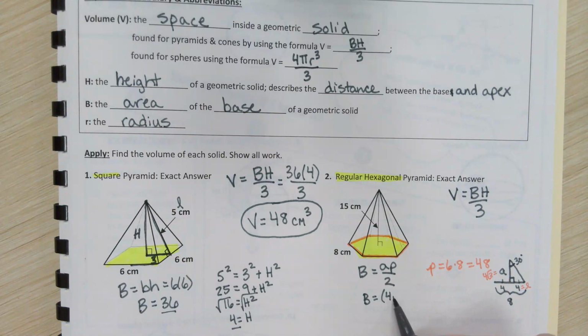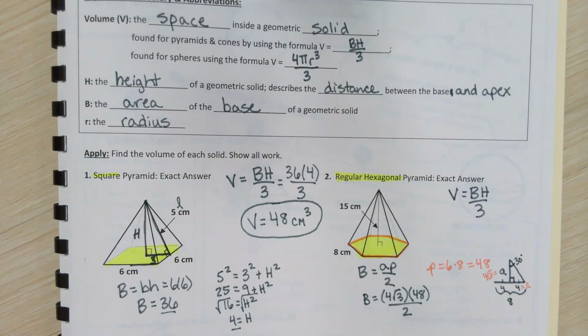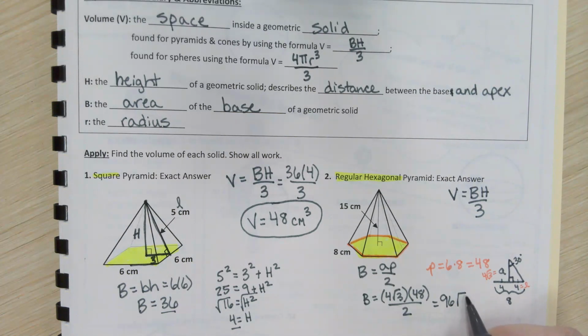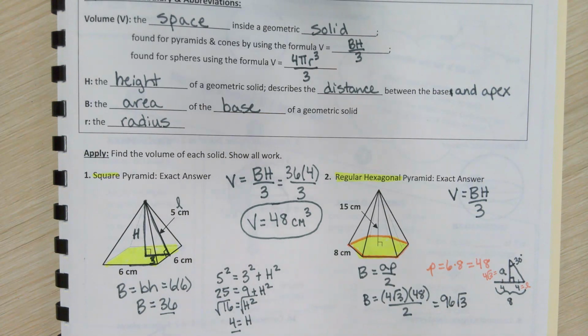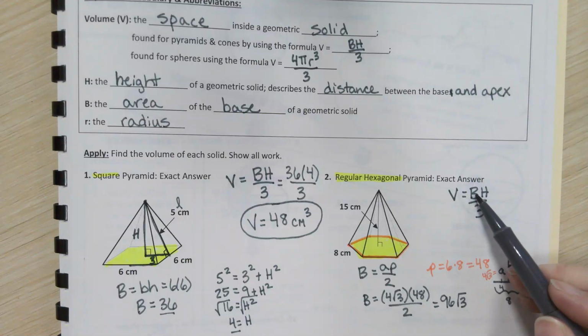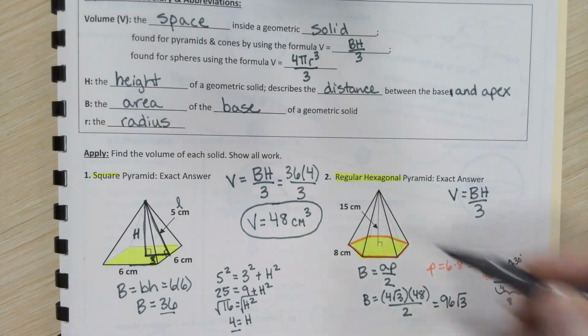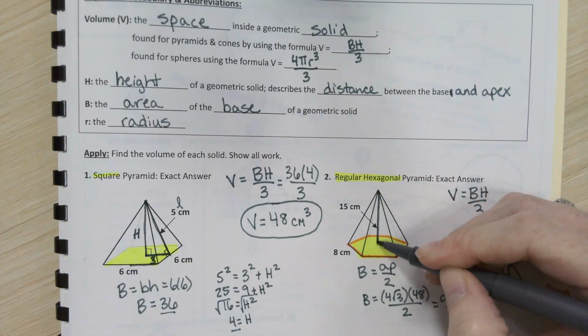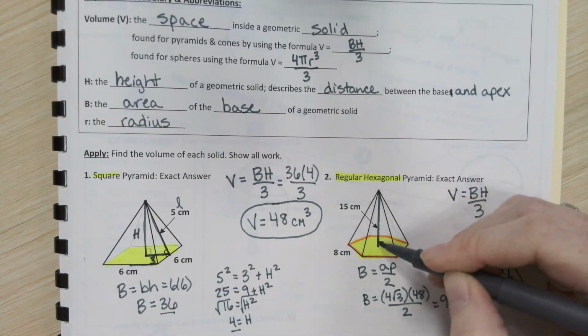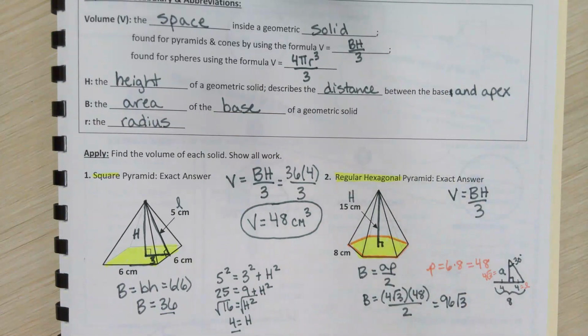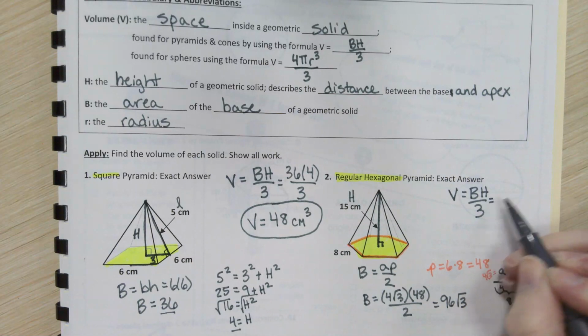Picking up our base area calculation from there, now that we have the apothem 4√3 and the perimeter 48, we can multiply those together and divide by 2. Keep that nice and exact to be 96√3. So that'll give us capital B, and I'm noticing we actually have capital H available to us this time from the apex to the center of the base, right there, that 15. So we're ready to go.